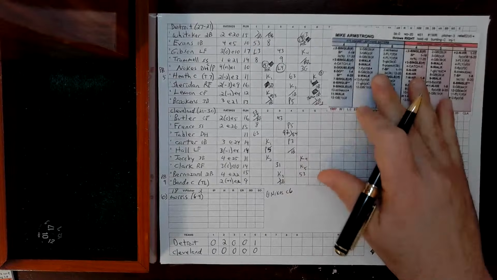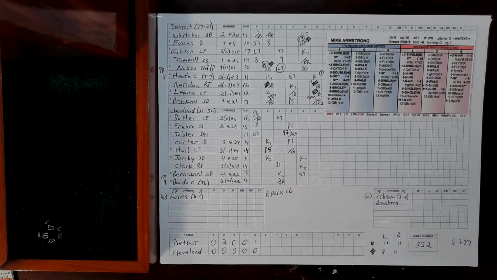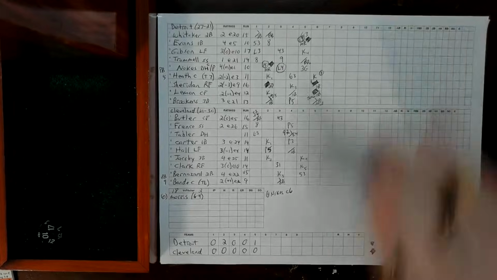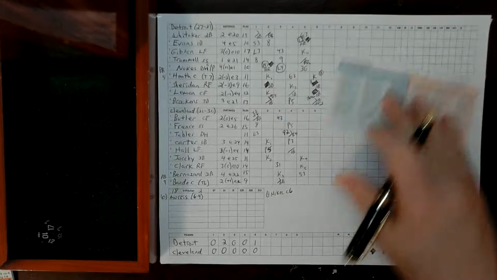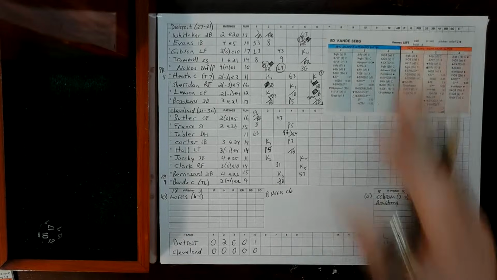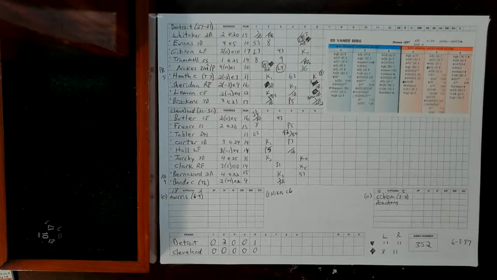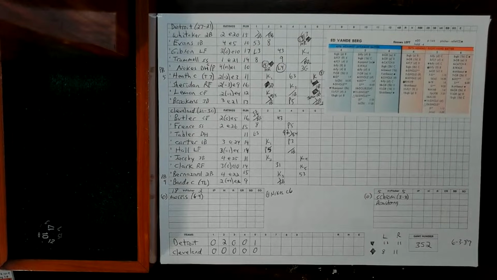So Tribe will go with Mike Armstrong, a right-hander, against Lou Whitaker. There's several lefties coming up, so maybe they go to the left-hander. Let's double-check this here. They may want to go to a left-hander in this particular situation, so they're going to go to Vandenberg instead. Now that we get the lefties coming up, just makes more sense to go that route. So they will go to lefty Ed Vandenberg.